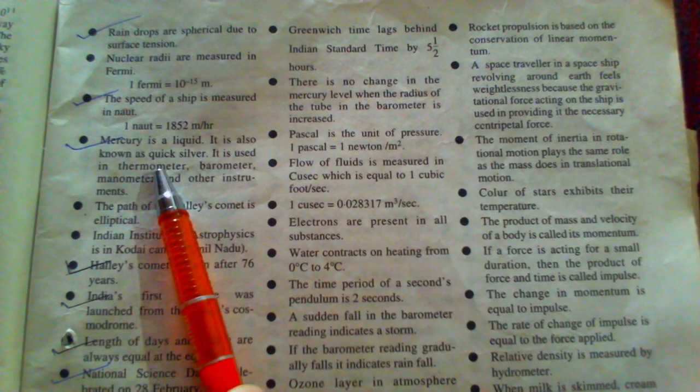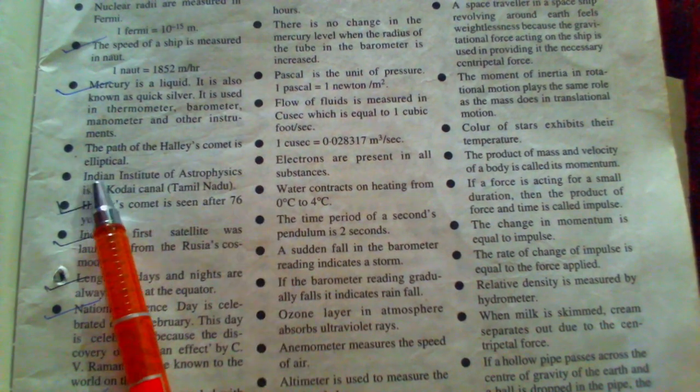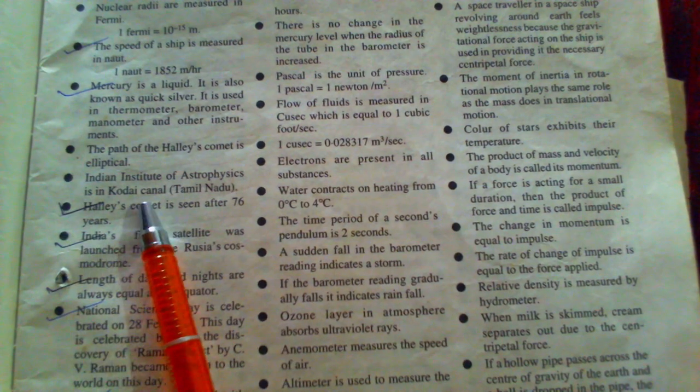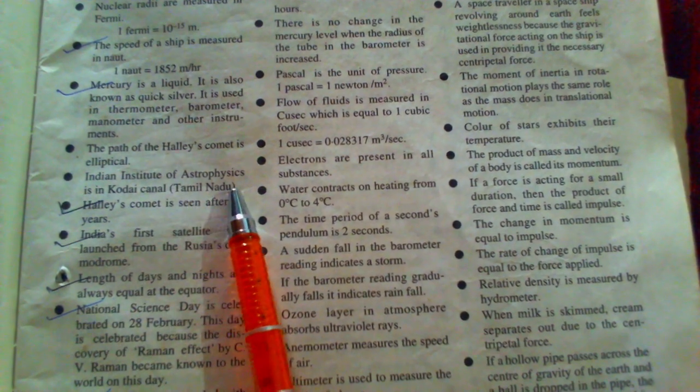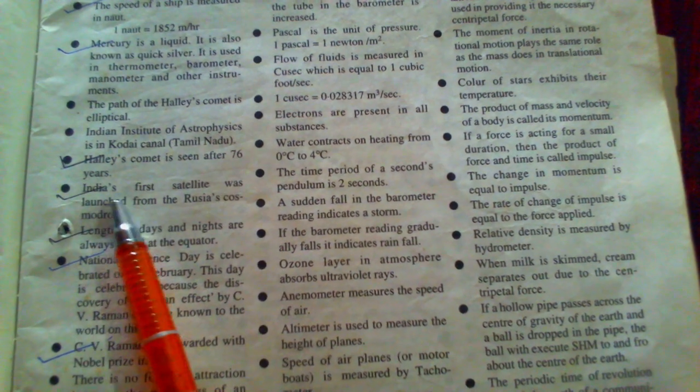It is also known as quicksilver. It is used in thermometer, barometer, manometer, and other instruments. The path of Halley's comet is elliptical. Indian Institute of Astrophysics is in Kodaikanal, Tamil Nadu. Halley's comet is seen after 76 years.